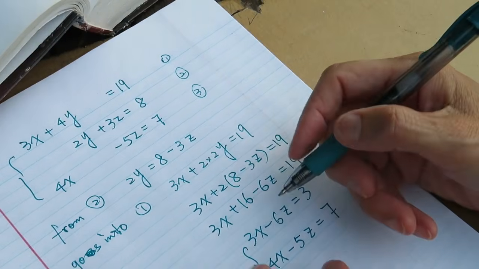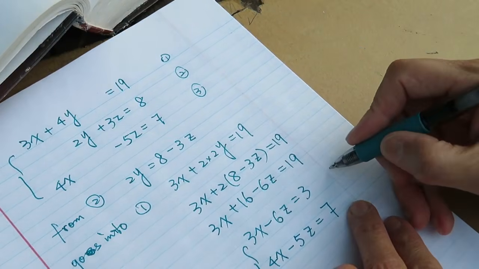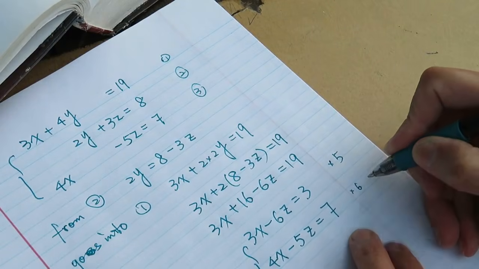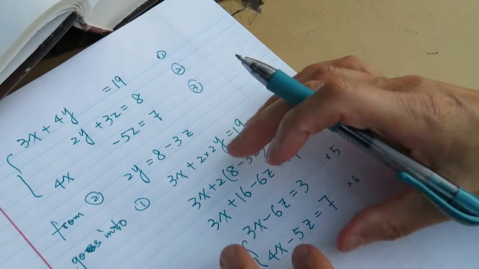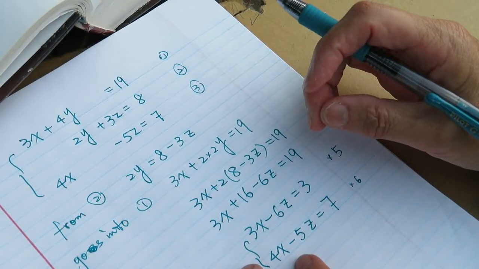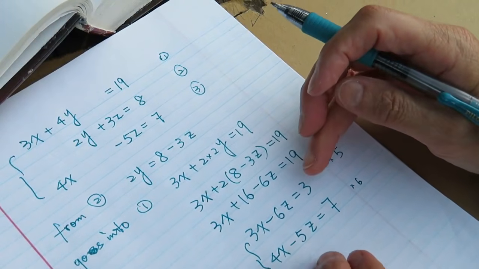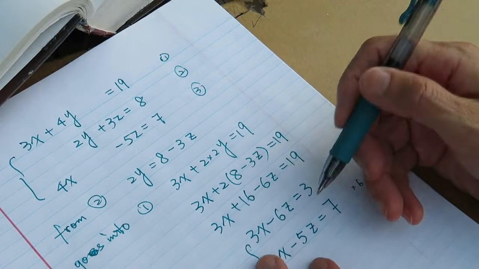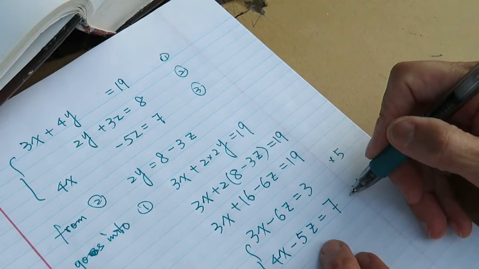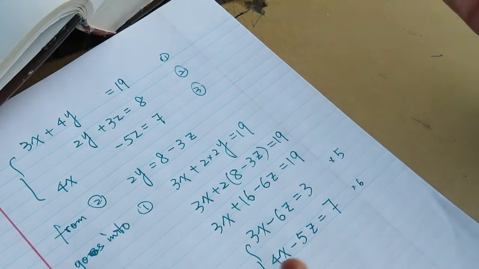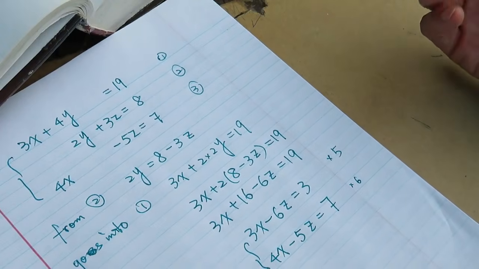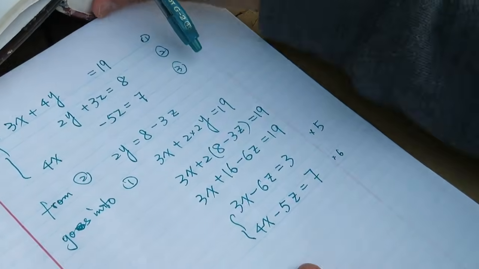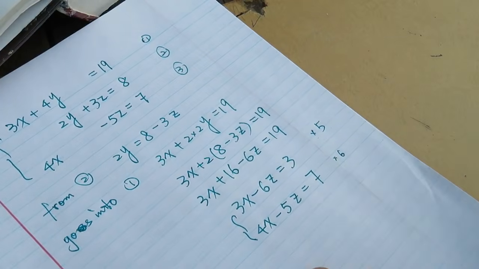What we can do, the first one times 5, the second one times 6, and then combine, and then reduce to each other. Or the first one times 4, the second one times 3, whichever way you feel more comfortable. Since I already wrote times 5 and times 6, I better keep with what I have promised.